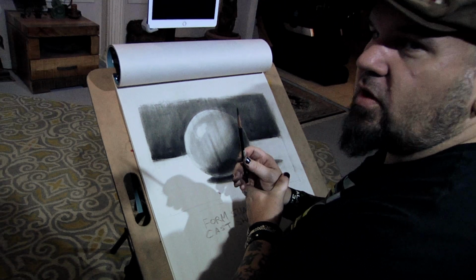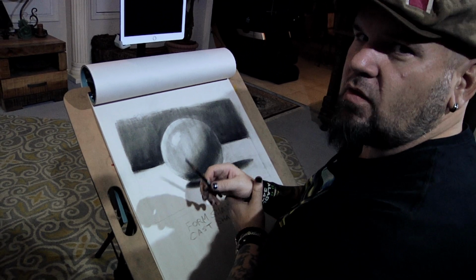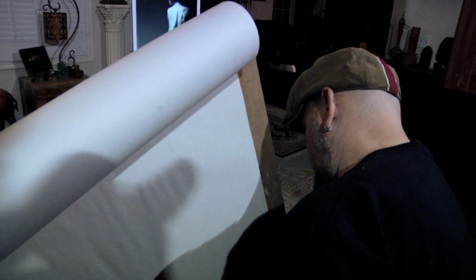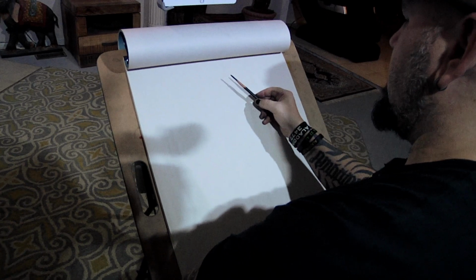Now that we've taken a look at that really quick, I want to show you how to apply that to the human figure. All right, so first I'm going to start with a basic sketch, and I'm going to try to fill up my space here.